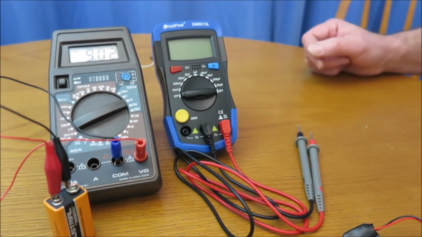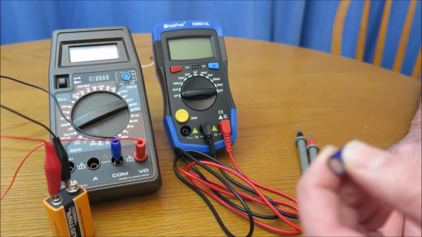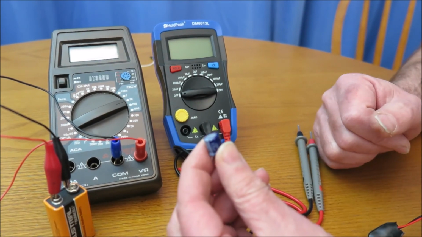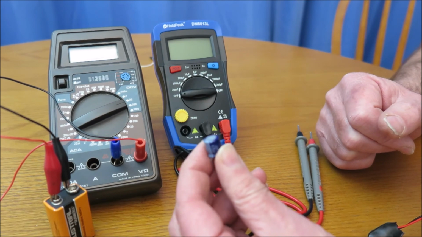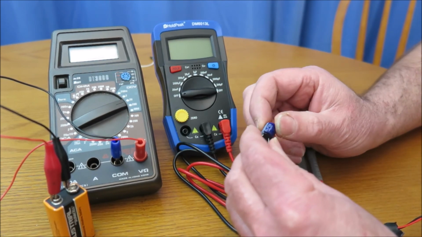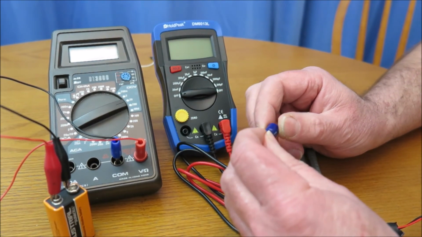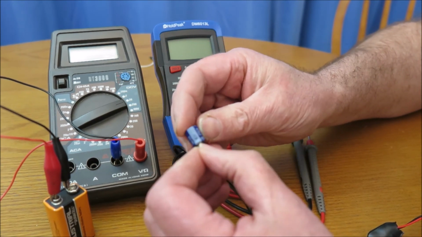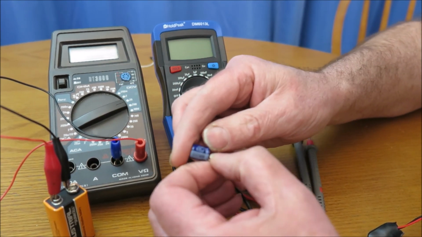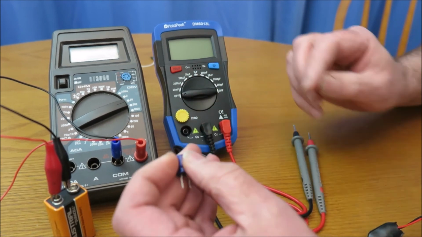And then also electrolytic capacitors like this are notoriously sort of inaccurate. They've got quite a large tolerance on them. If we look at the value, we've already said that it's 470 microfarads.